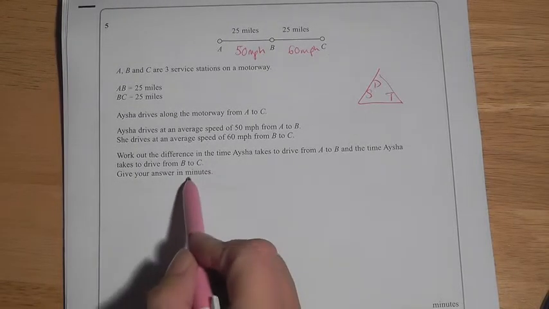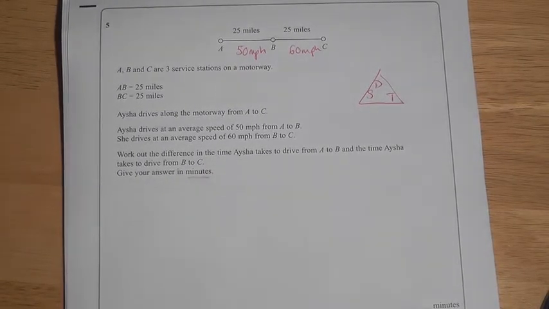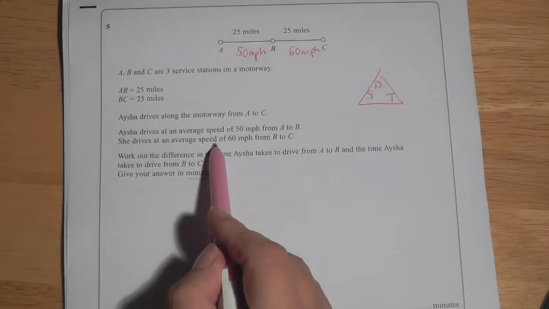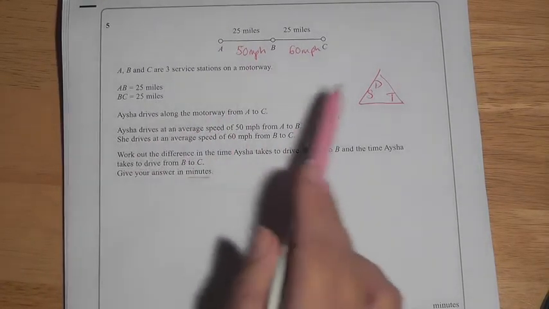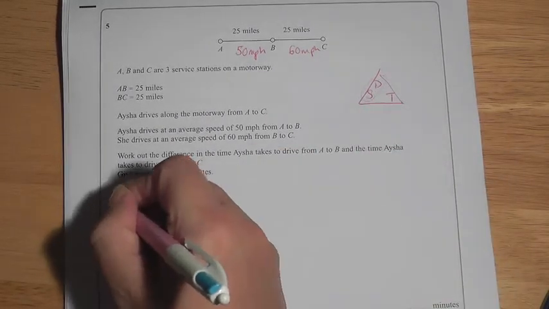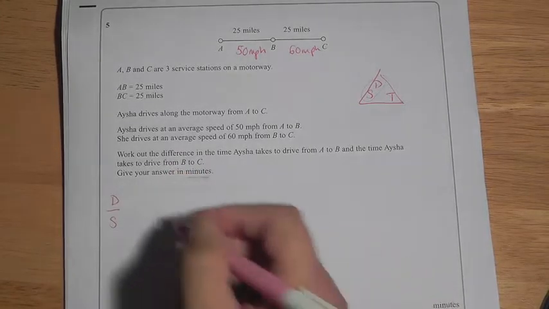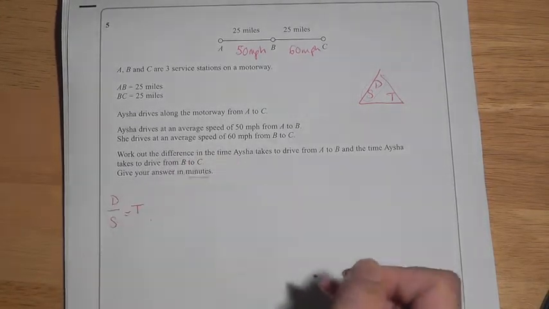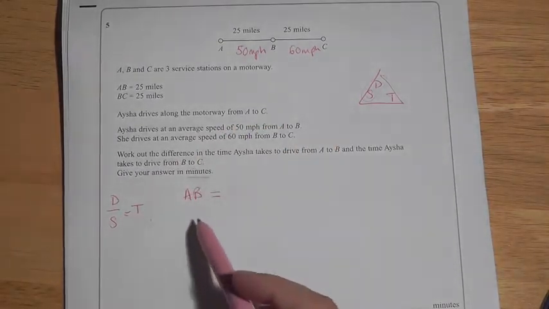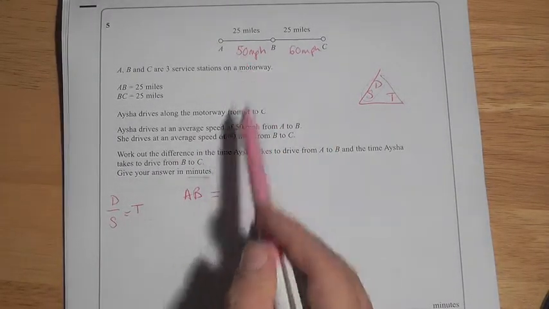and to give your answer in minutes. Okay, so the information we've been given is the speed and the distance, and we're being asked to calculate the time. So we're going to use this: distance divided by speed equals time. To get from A to B, she travels 25 miles at 50 miles per hour.